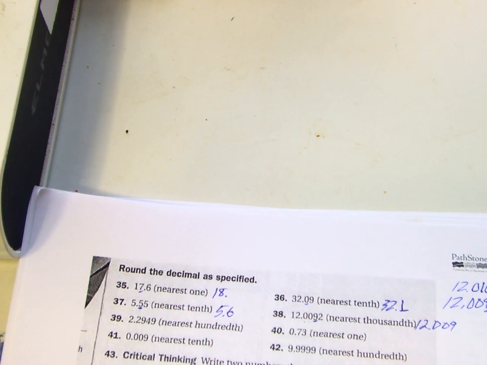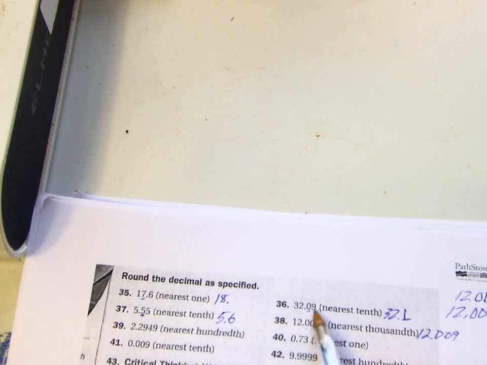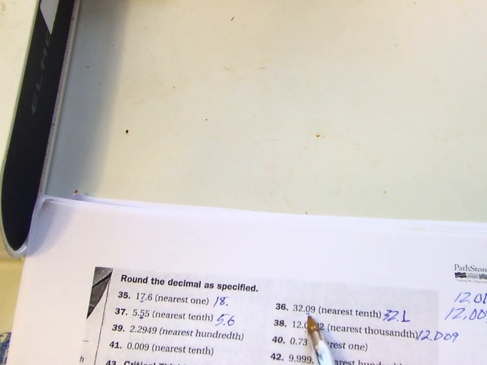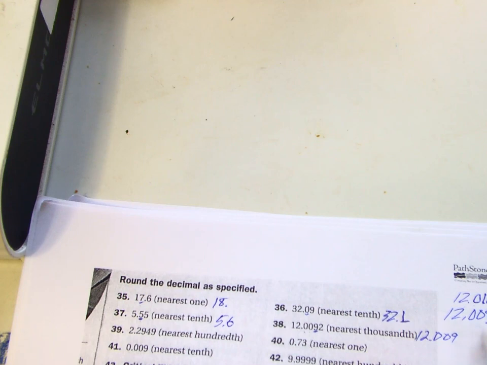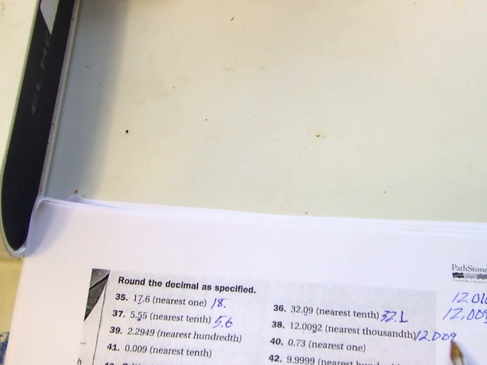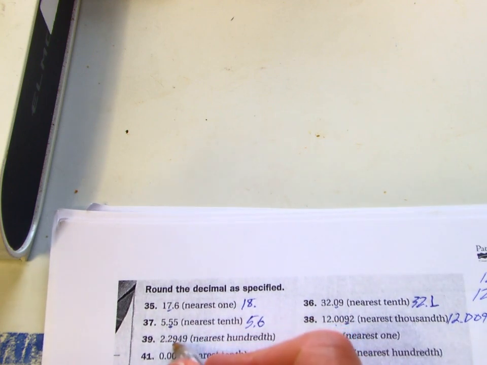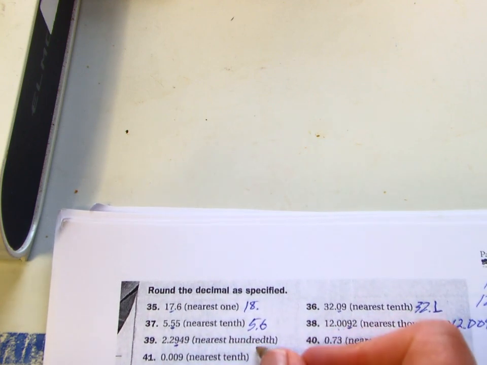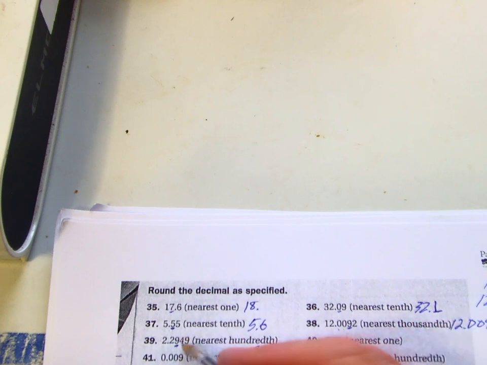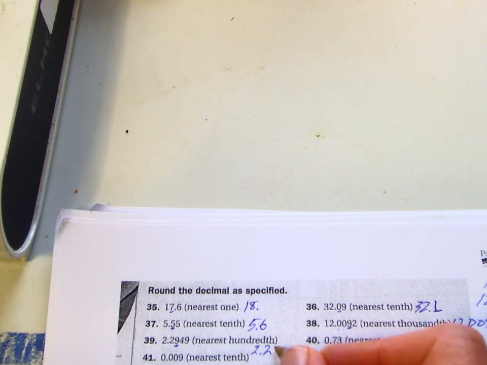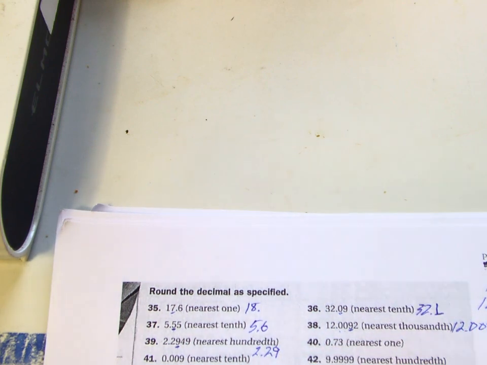12.10. The 9 goes to a 10. But that wasn't the answer because they had a 9, so we went up. I mean, I'm sorry, they had a 2, so we went down to 9. Okay. Nearest hundredth. So this is a hundredth, right? So the nearest hundredth is going to be 2.2, and we go down because it's a 4. If it had to go up, we'd have to change this to 30, but we're going down.